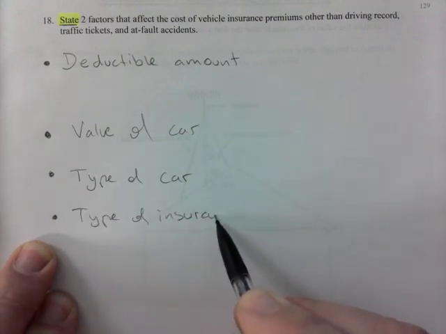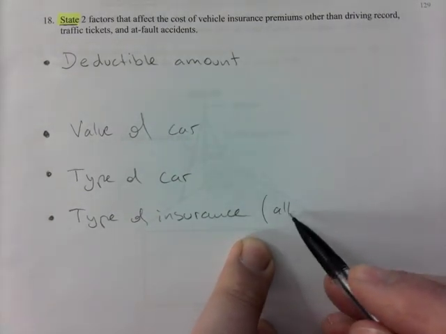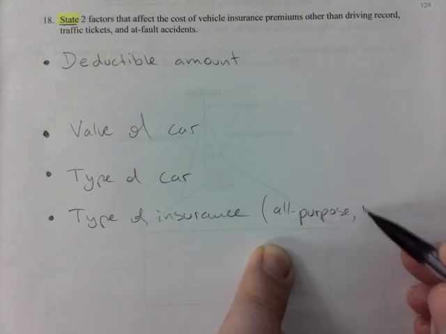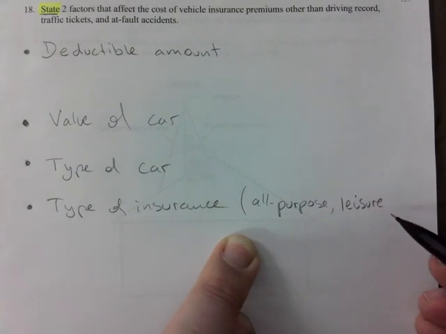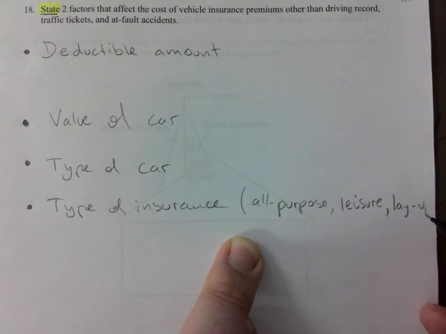I don't know if you remember, there are three kinds, right? There is all-purpose, there is leisure or pleasure, and what's the other one where you park it? You can't drive it. Anybody remember that one? Layup.